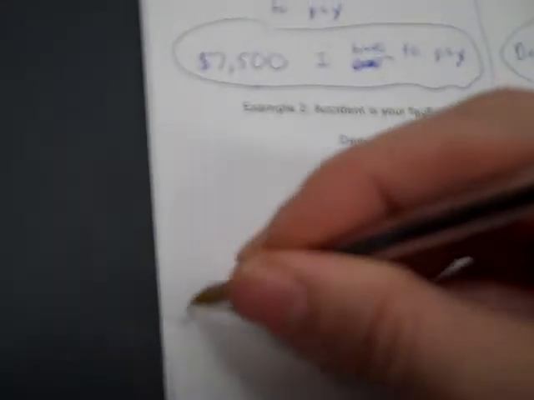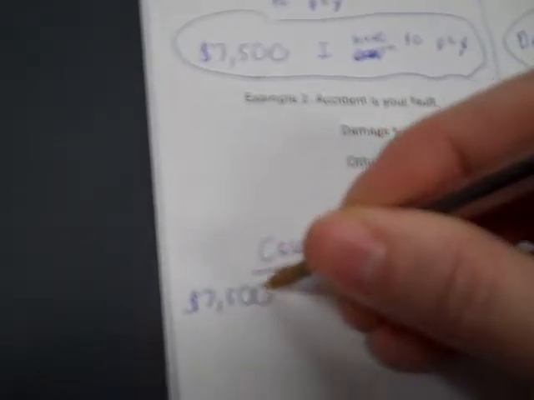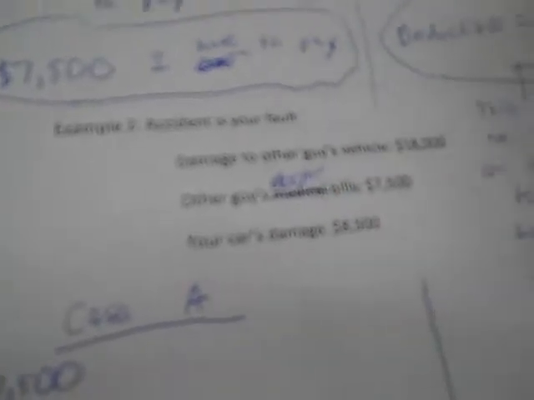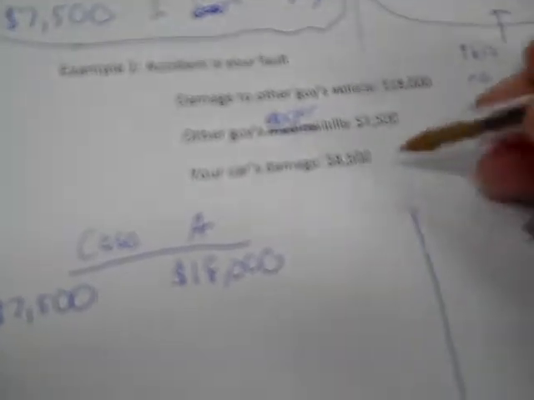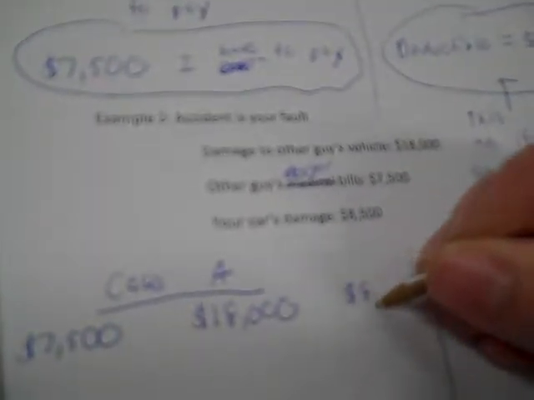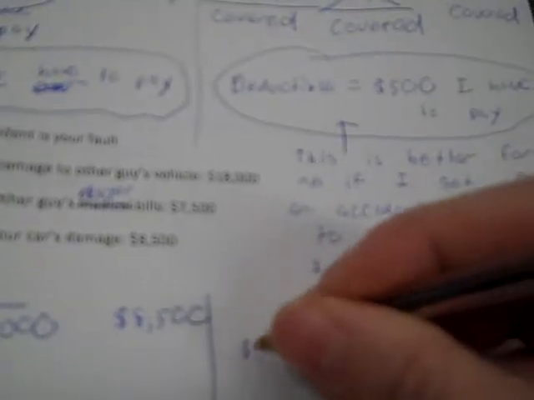So 7,500 is the one I want to write first. The other guy's vehicle, we worry about that because this is your fault. So we do the other guy's things first. And then your car comes last. And we're going to write these same three numbers over here, okay?